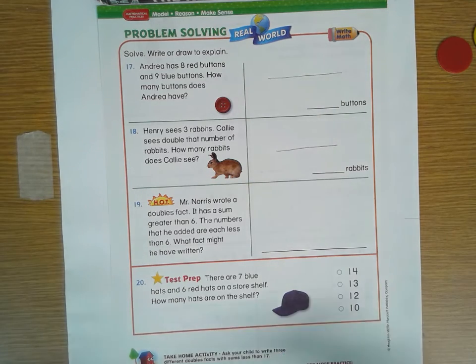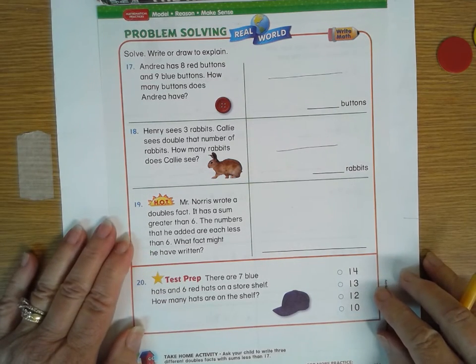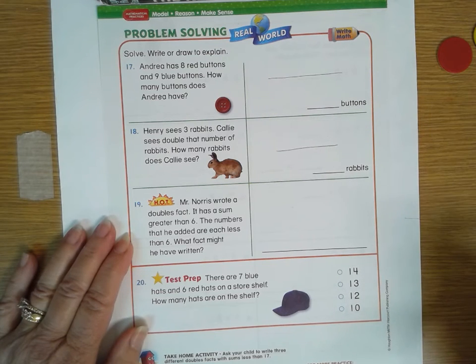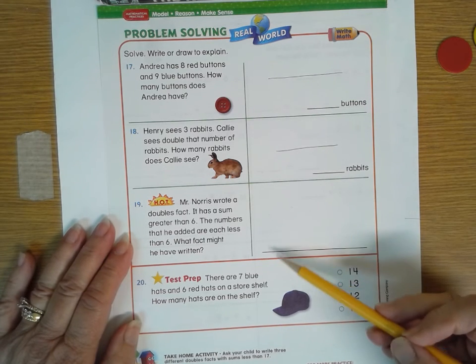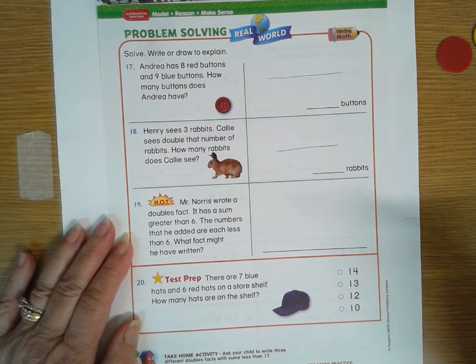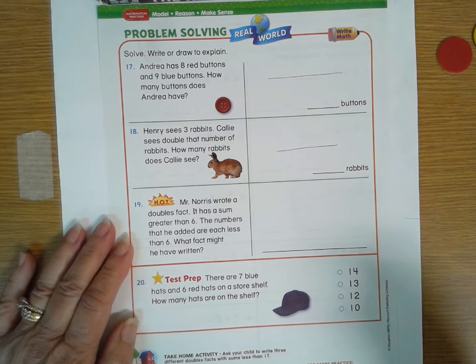Number 19, Mr. Norris wrote a doubles fact. It has a sum greater than 6, so when he adds his doubles together, his answer is greater than 6. The numbers that he added are each less than 6. What fact might he have written? Now I'm going to tell you that there are 2 different answers you could have here. There are 2 different doubles facts that you could write that would be correct for this.